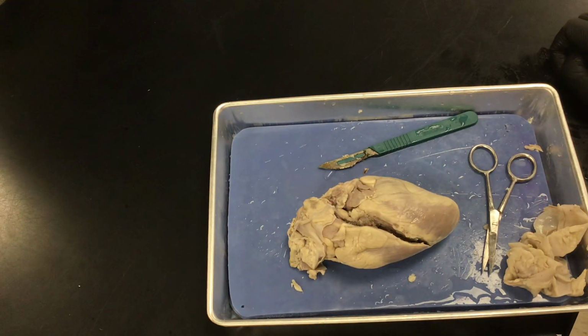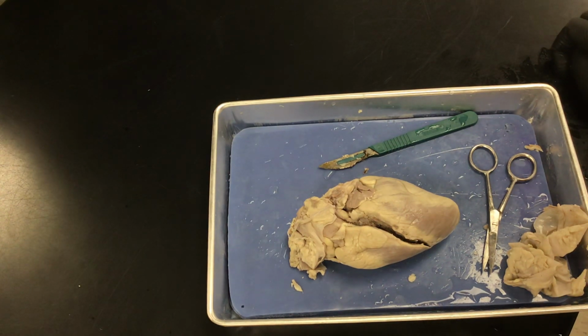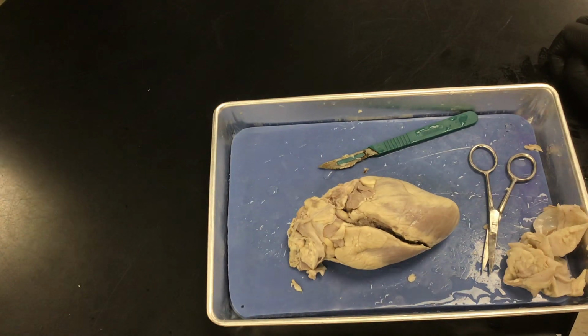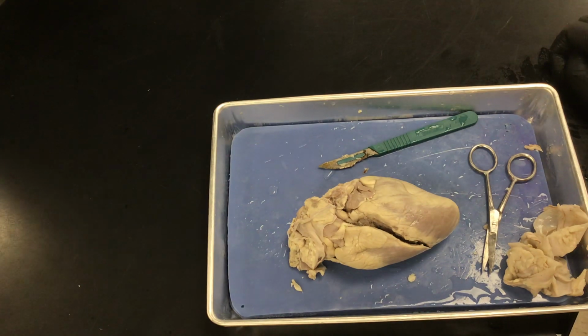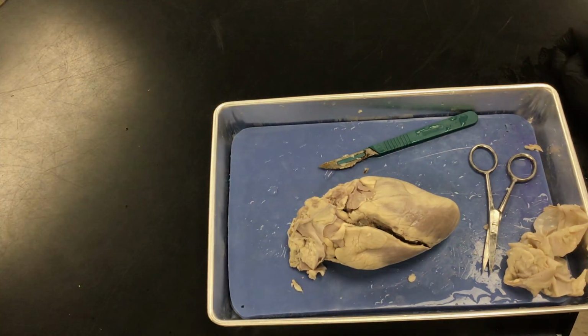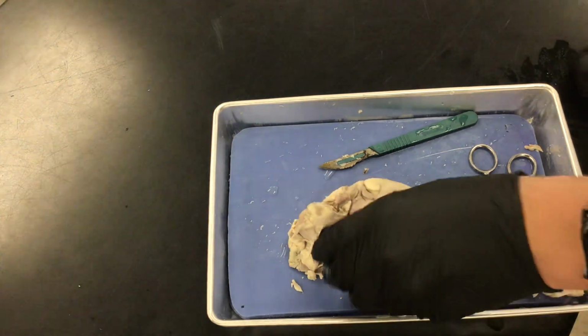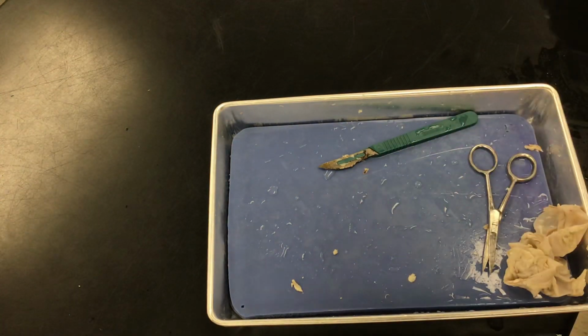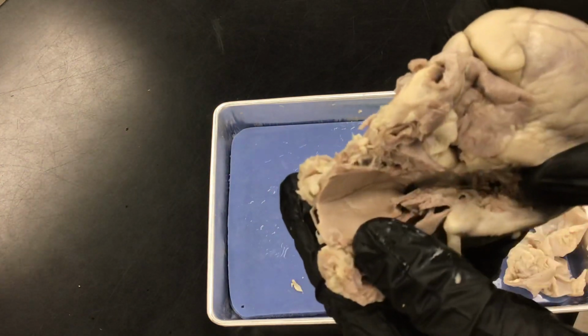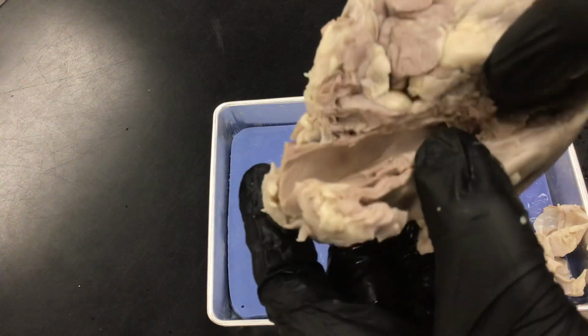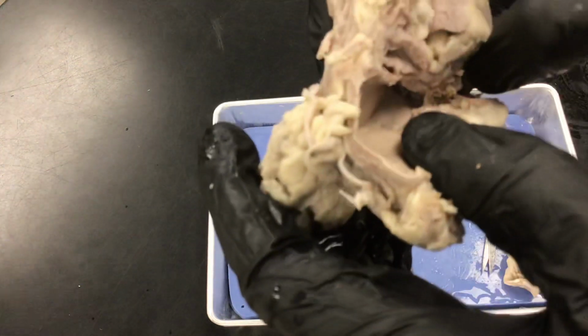Continue cutting downward through the tricuspid valve and the right ventricle wall until you reach the apex of the heart. Okay, so this side is going to be your right side. We have a pulmonary artery and pulmonary vein, but everything else is tucked in here. That's your vena cava. I'll get to the right ventricle. There's another tube down there too.